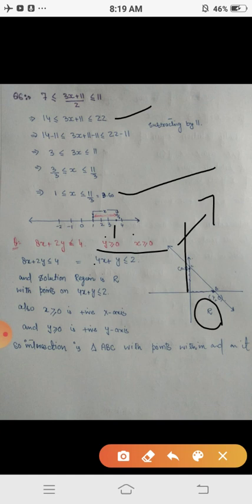Similarly, x greater than or equal to 0 is this portion, and y greater than or equal to 0 is the positive y axis side, and this is the x axis. But the intersection of all these is simply this triangle. So this is the required solution region of this given system of inequalities.